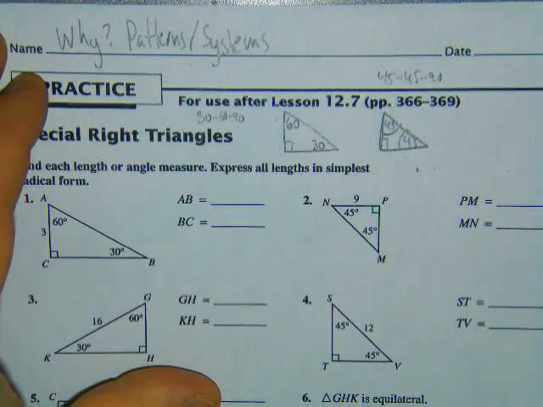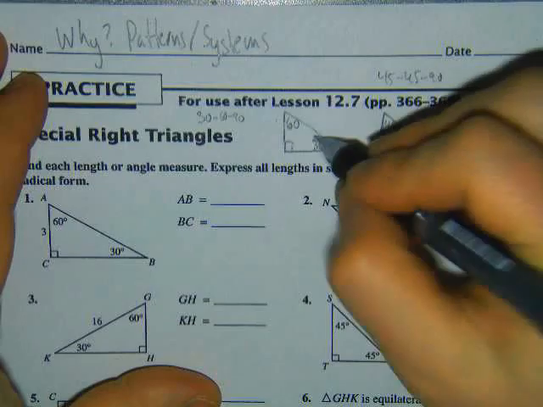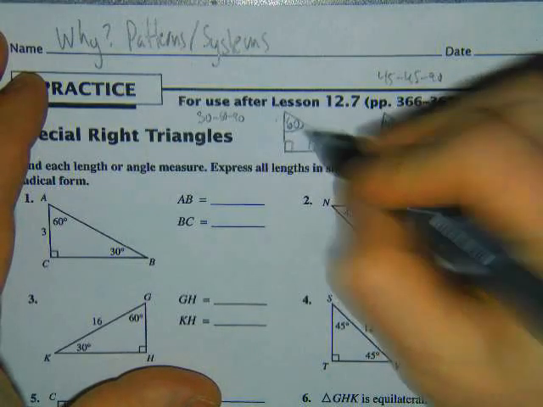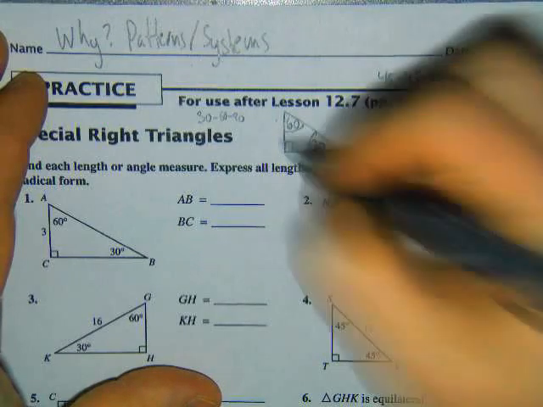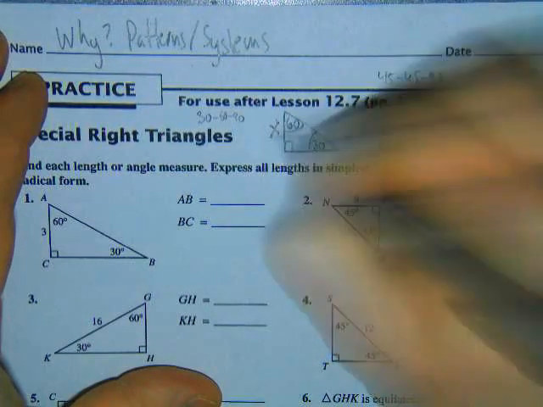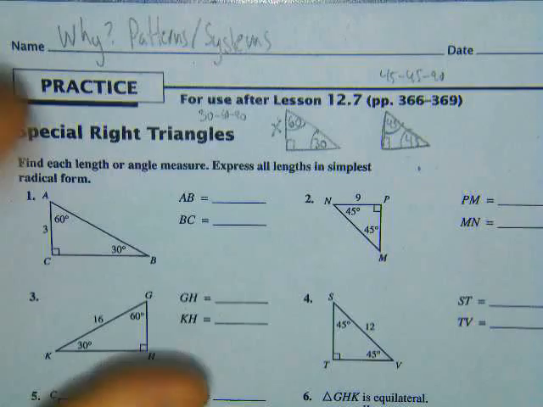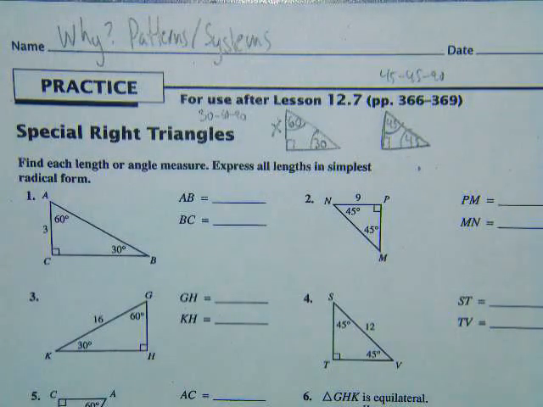So I have these two special right triangles, and there are some properties that make them unique. Here's how the 30-60-90 breaks down. The side opposite the 30 is x. Just play along with this definition and we'll operate with it.